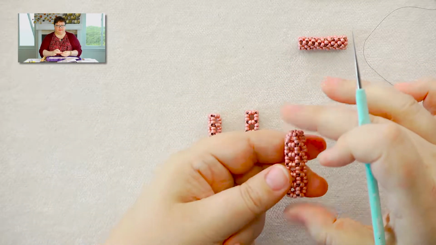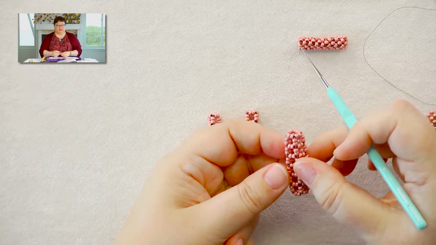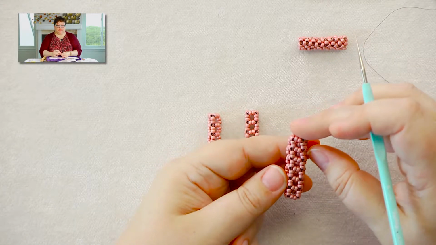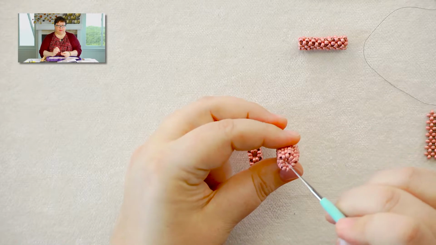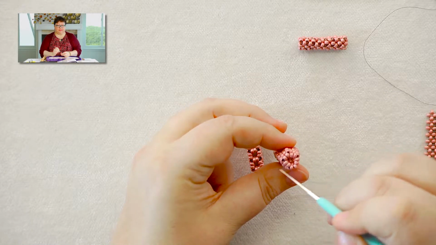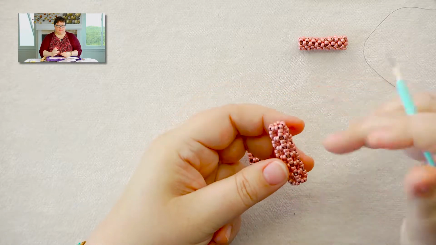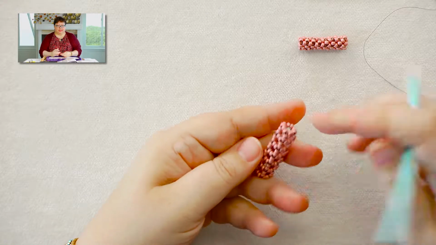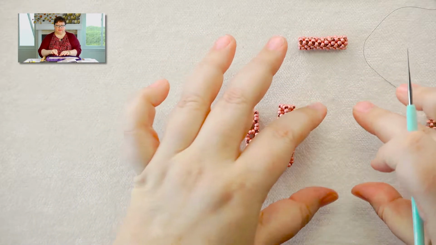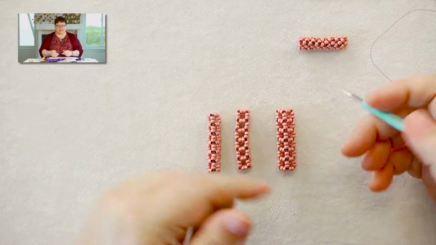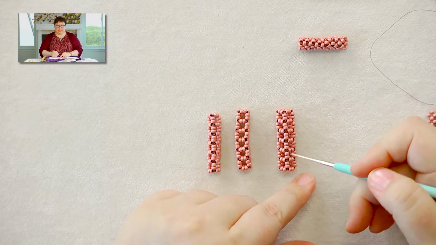If you do 5 sides in your tube, which is generally what I do when I'm actually thinking tubular, and you can see here where we've got the 1, 2, 3, 4, 5 sides of this tube, so this is a pentagon. Then you can do it with 6 units per side or 7 units per side.